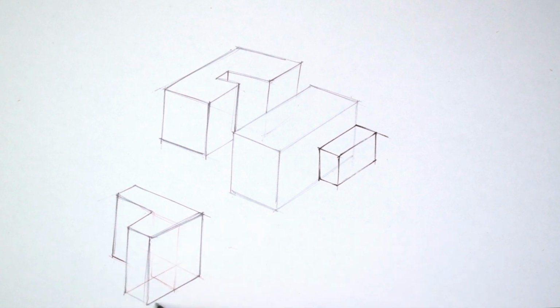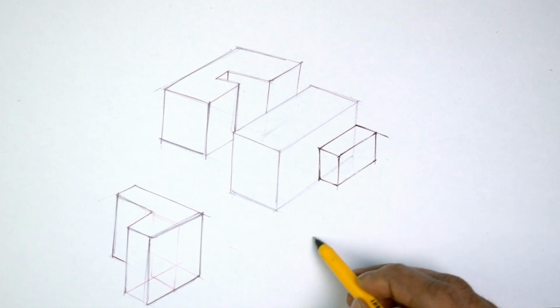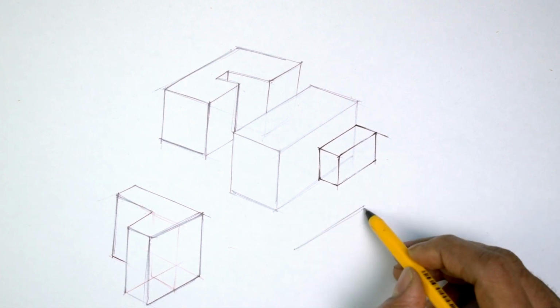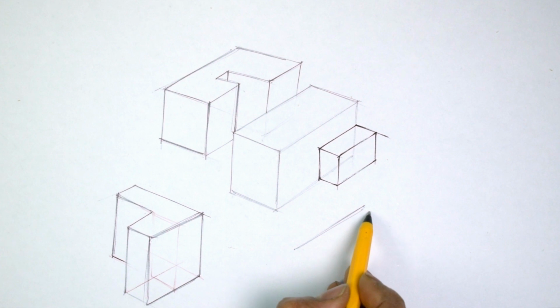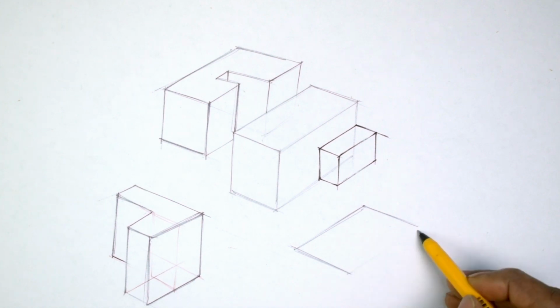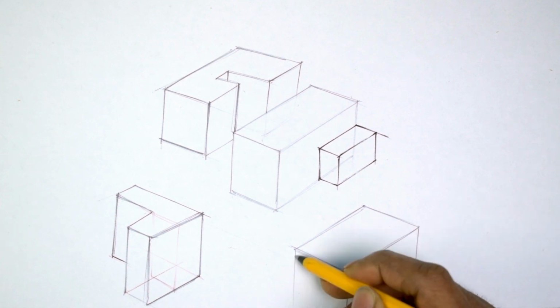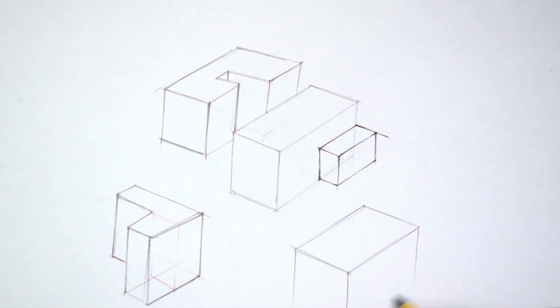Like this, let's do another one. This is also an easy, simple one, but first let's start with the cuboid only. Now if you want to add another shape on the bottom side, or if you want to add some cuts here, let me add another shape on the top side. Right now it's just a hole in the center.